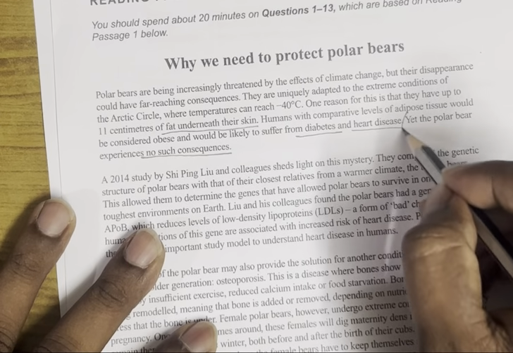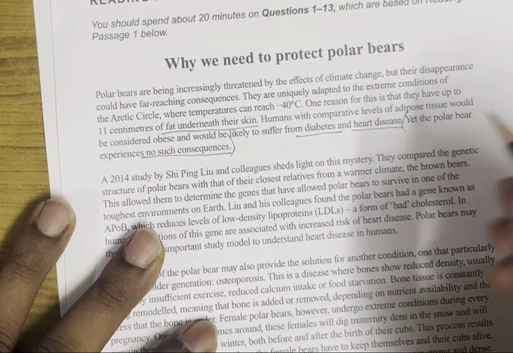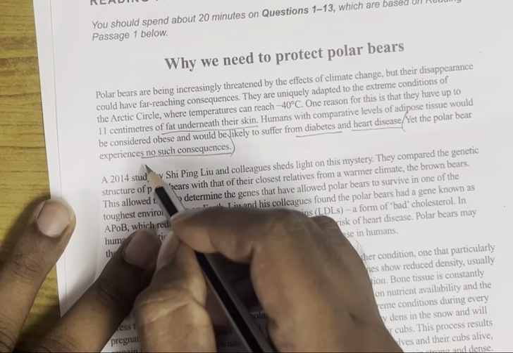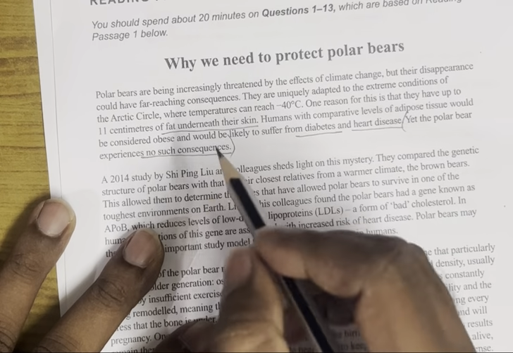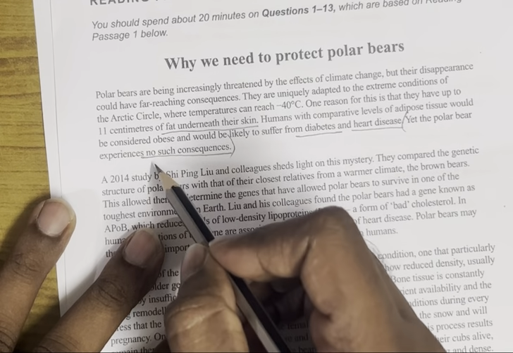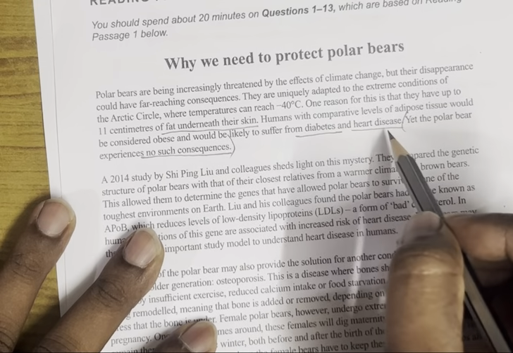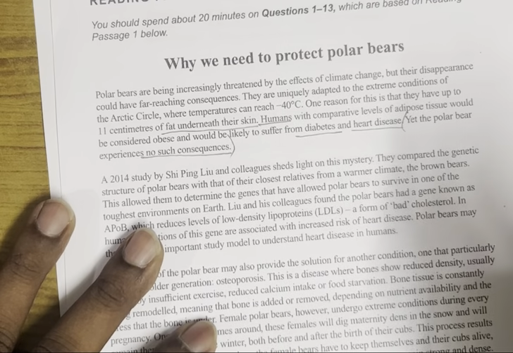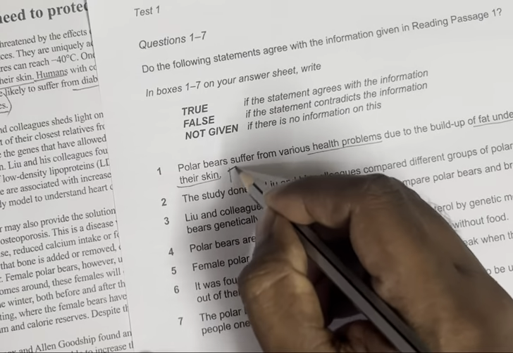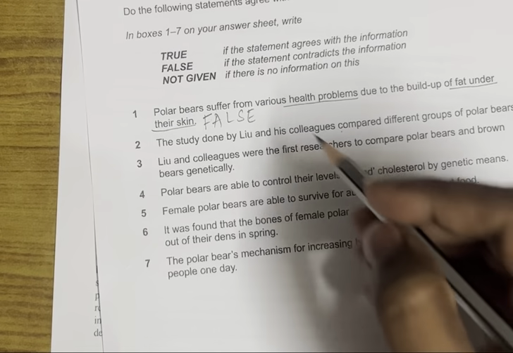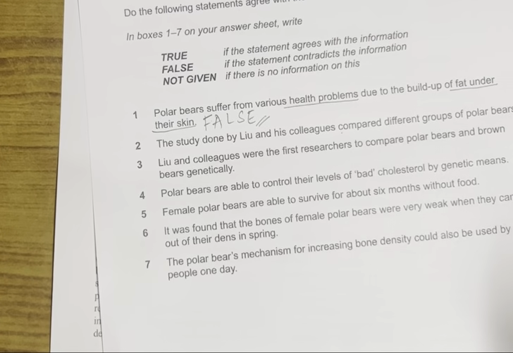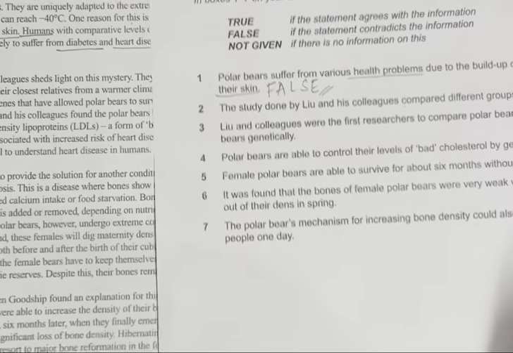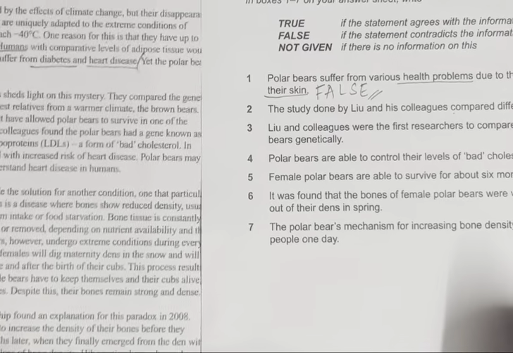See, the answer is in the last sentence. What does this say? Yet the polar bear experiences no such consequences, means that there is no health issues like diabetes and heart disease in the polar bears. Humans can have diabetes and heart disease, but polar bears, they do not have any such consequences, right? So what's the first answer? It is false, right? And one more thing I want to tell you is always write in capitals. Whatever is your answer, please write it in capitals. We just got the first answer, right? So let's move to the next one.